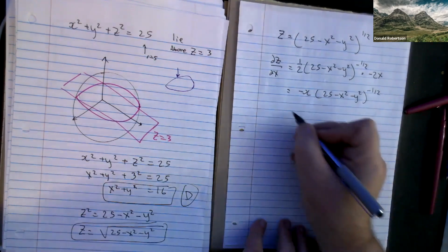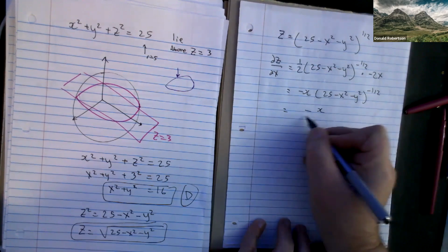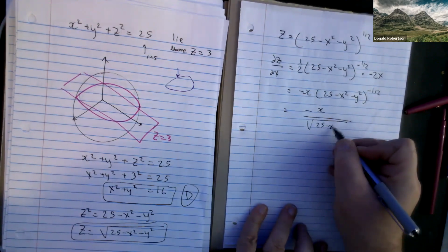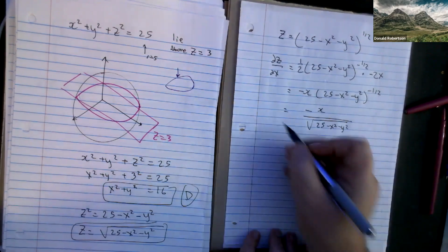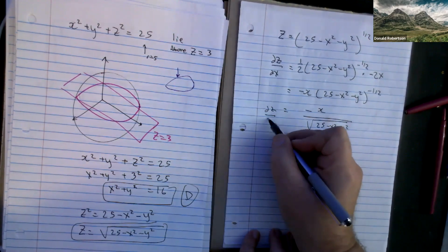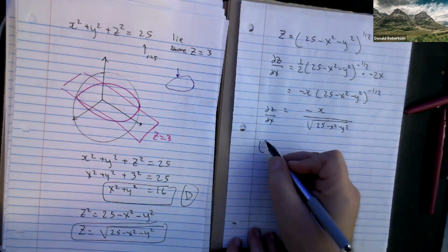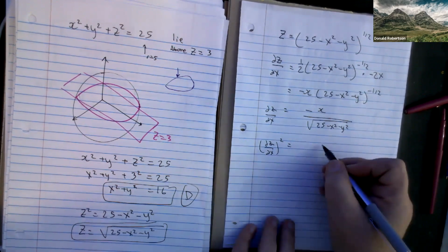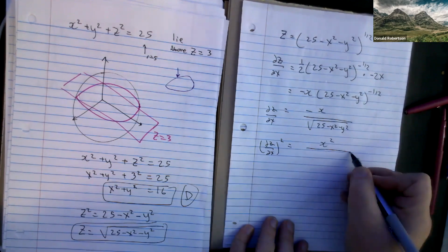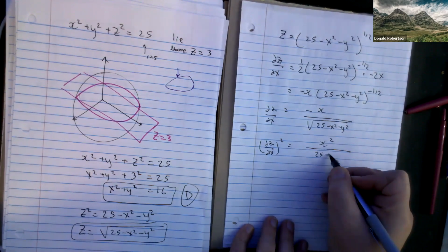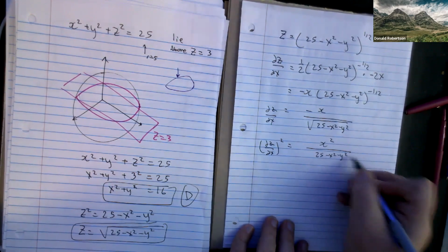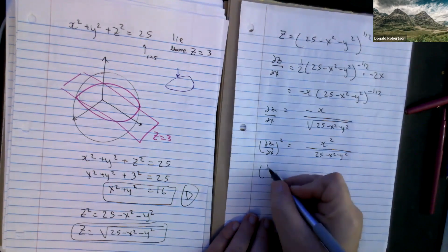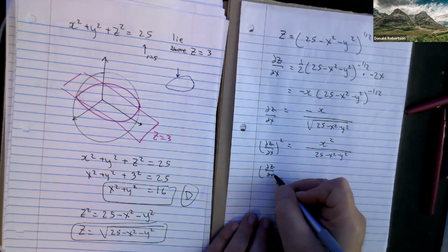Looks like that, which I'm now going to rewrite in its style points format. And while I'm at it, I might as well square it to get a positive answer. Right, looks like that. And if I want to do dz by dy, I can just use symmetry.